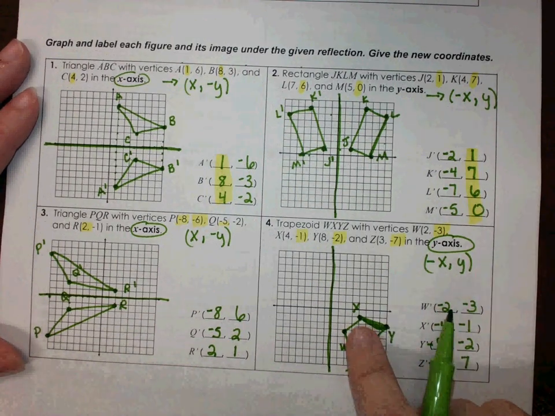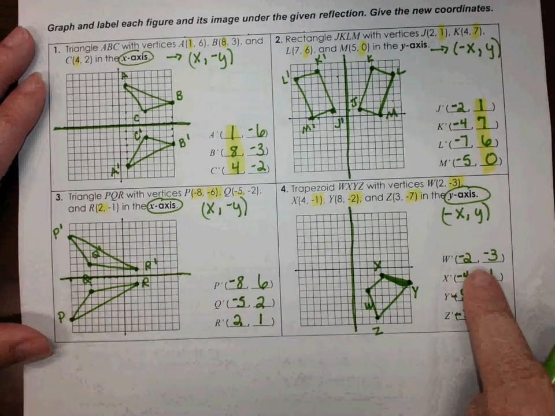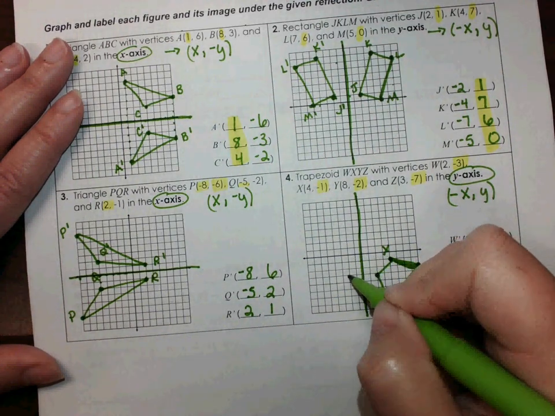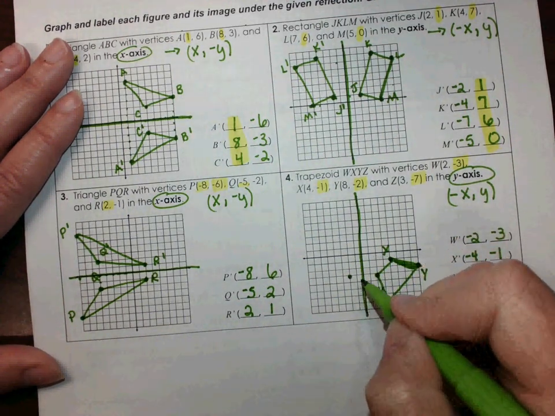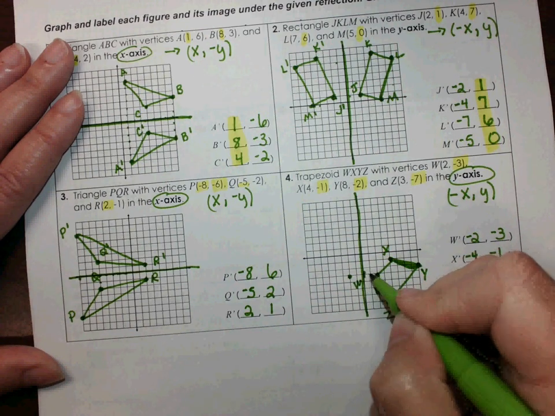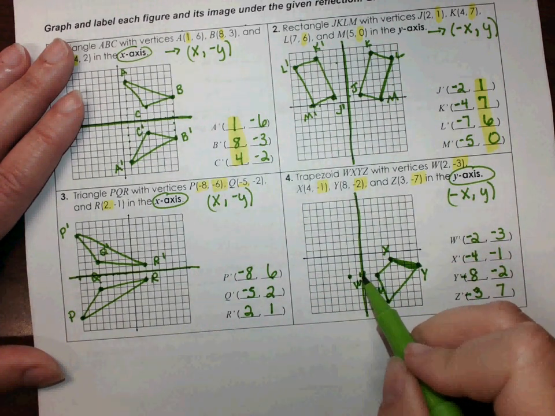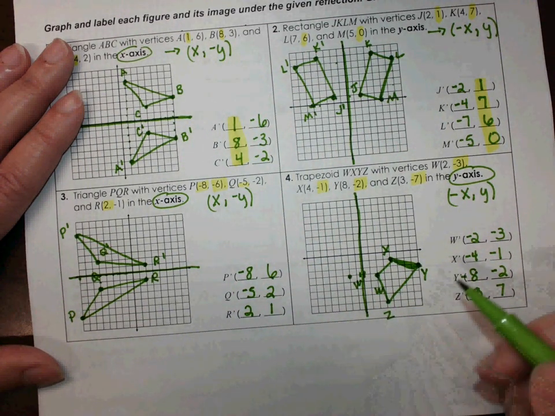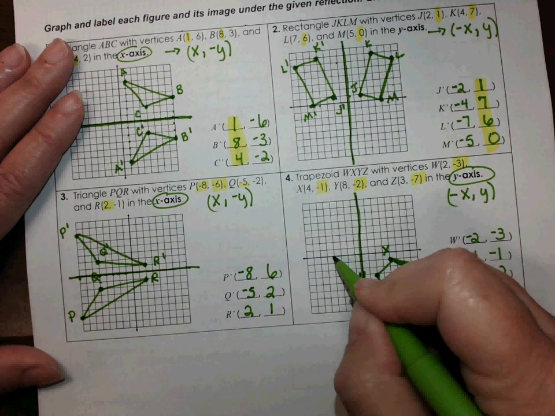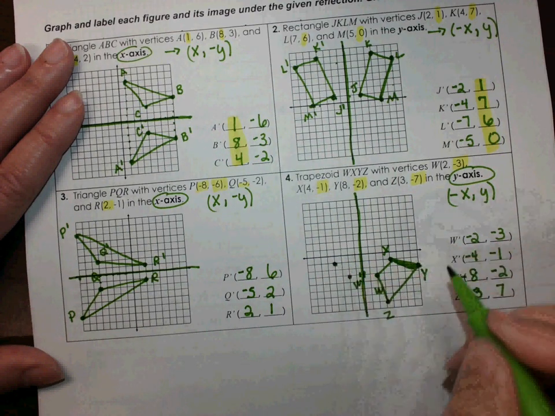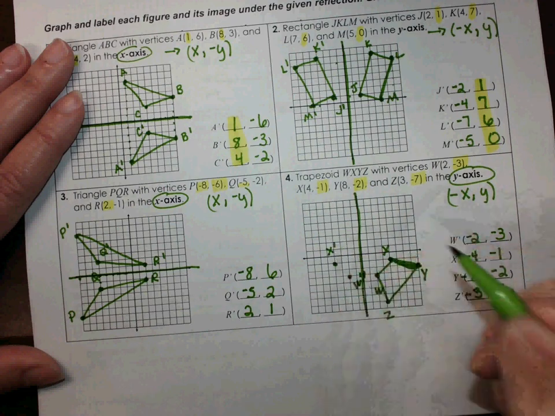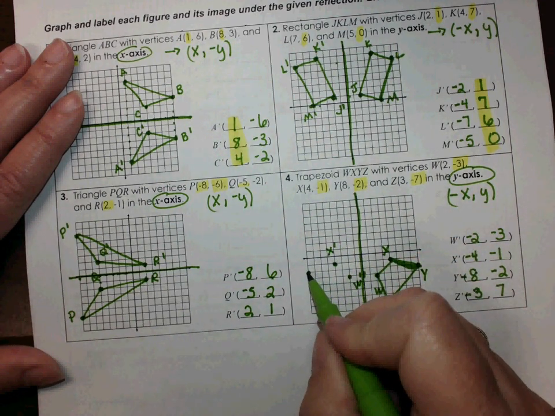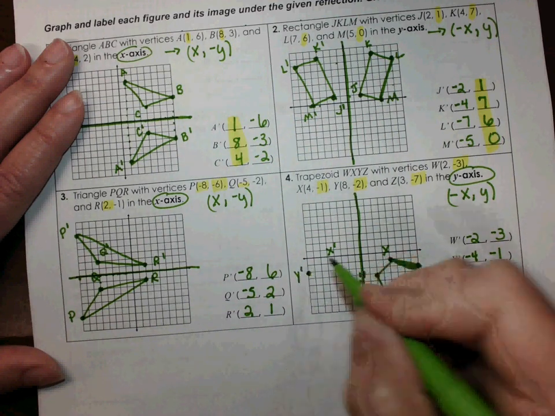Okay, and we're going to flip it from here over here. I'm going to use my points here, negative 2, negative 3, 2, negative 3, and you'll see that that's W prime. 2 units away, 2 units away. Negative 4, negative 1, negative 4, negative 1. That's my X prime. Negative 8, negative 2. That is my Y prime.